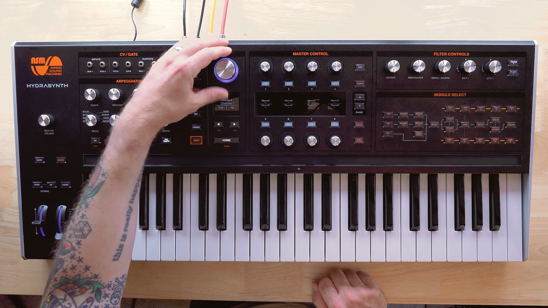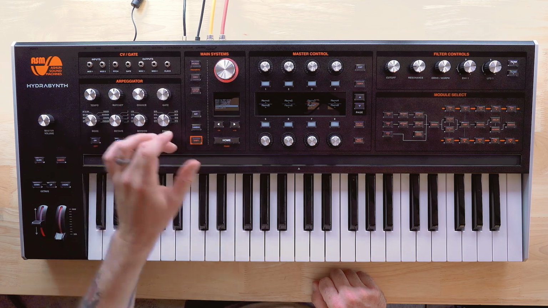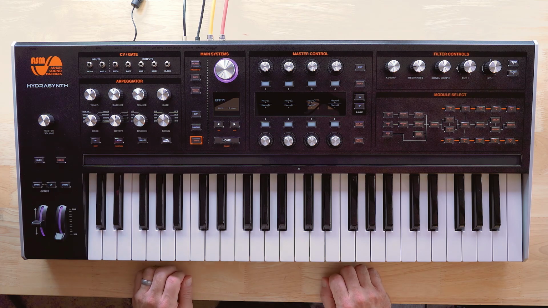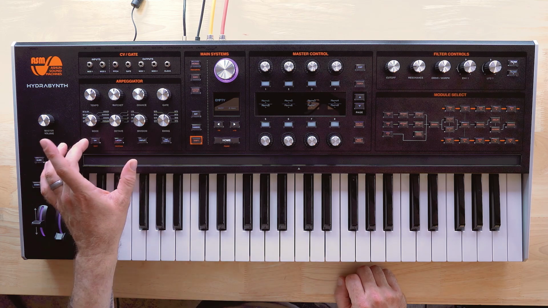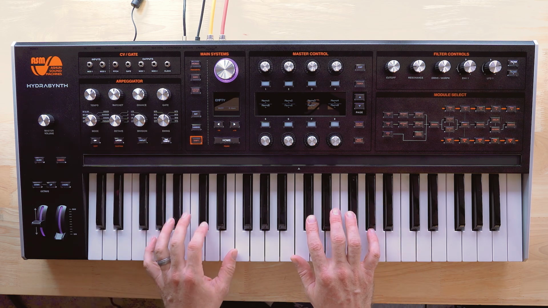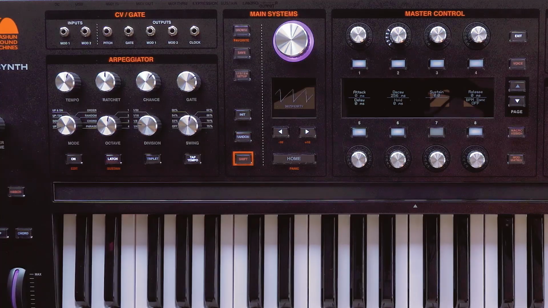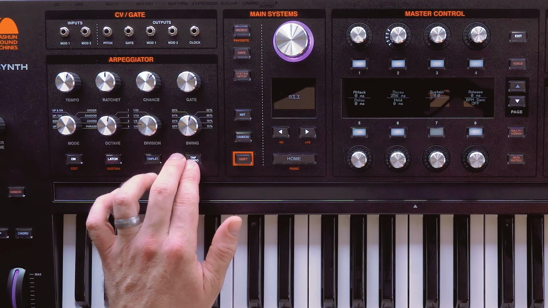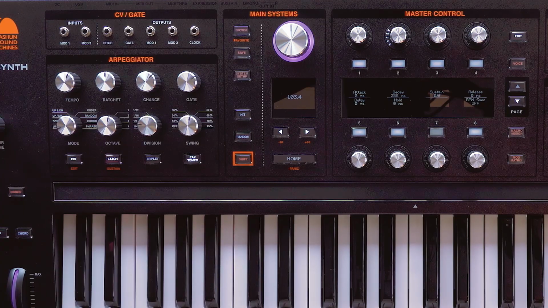We are going to go to a new preset here and initialize it. And we're going to start talking about the arpeggiator. So, let's go ahead and turn it on and hit latch so that we can latch it, which means that whatever I play here will continue playing. Okay, so we can hit tap tempo and clock it that way.